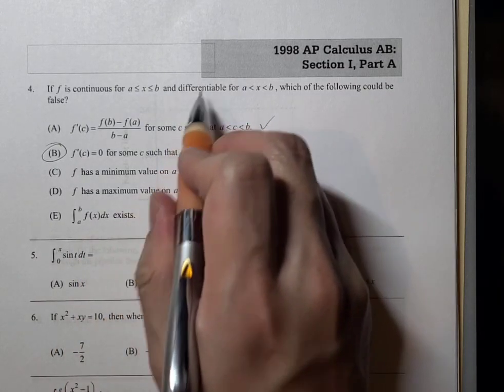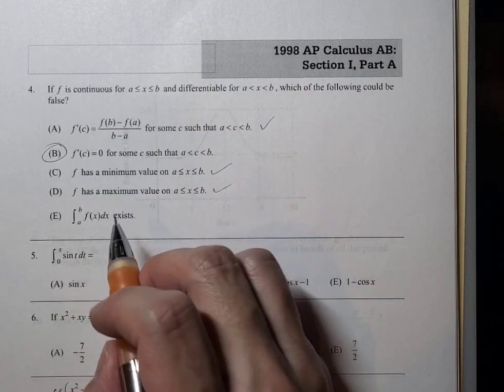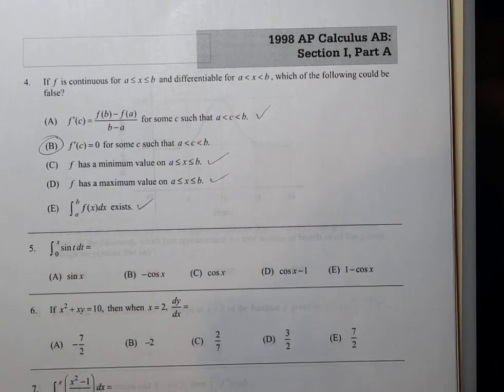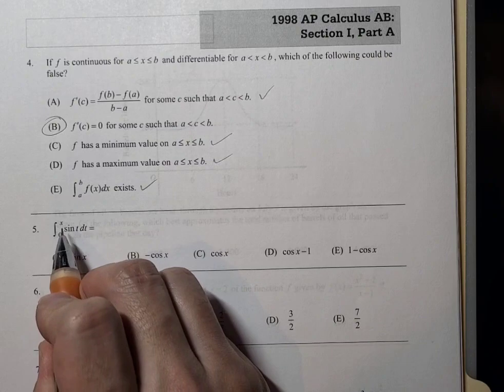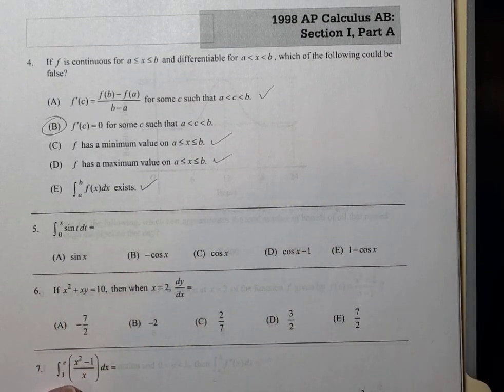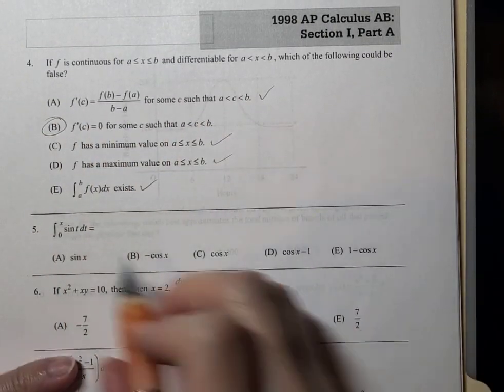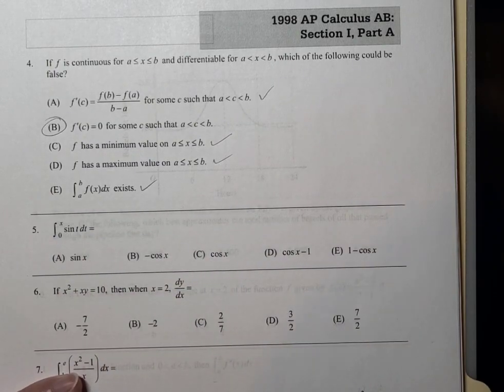This is true because we know that f is differentiable. Okay, so this is fine. Okay, we have this integral from 0 to x of sine t dt. How do we solve this? Well, let's just treat it like normal limits. x is just some variable.